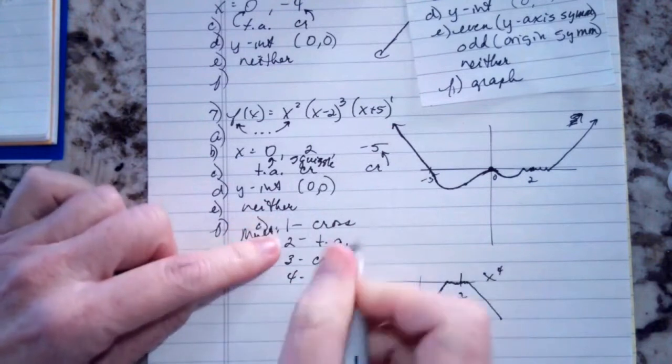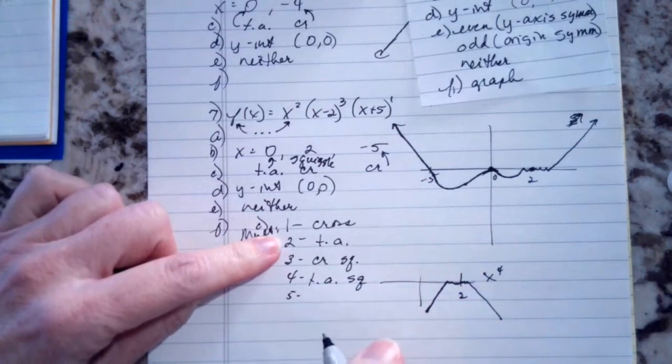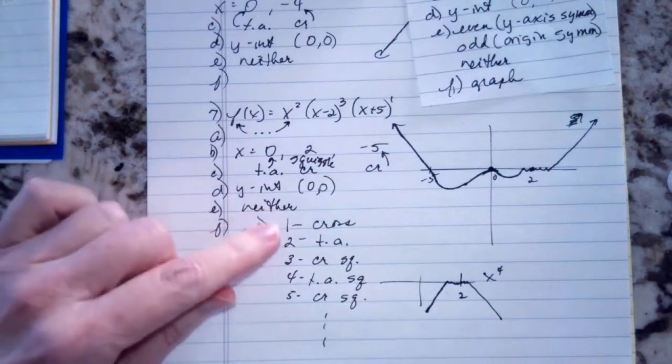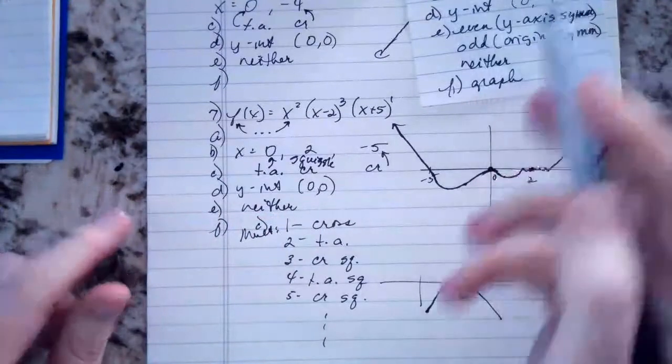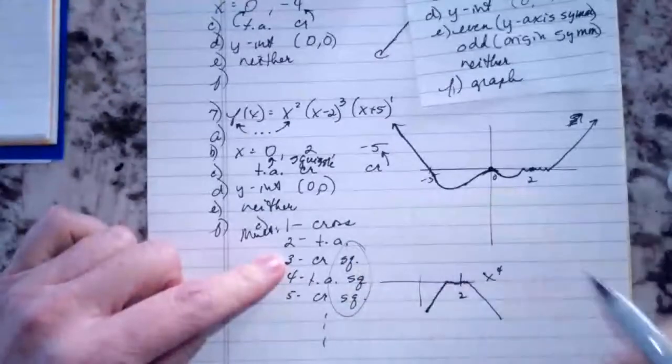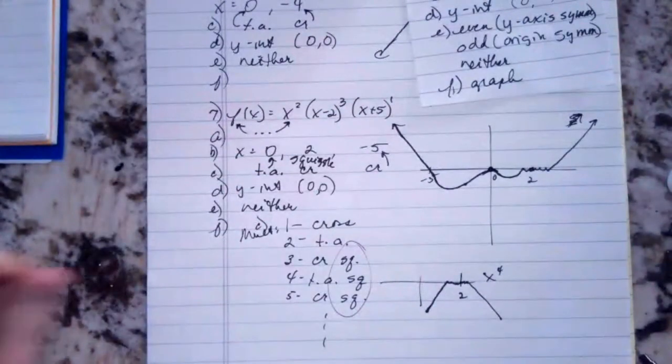If the multiplicity is 4, it's still going to turn around, but it's going to squiggle. If the multiplicity is 5, it's still odd, so it's going to cross, but it's going to squiggle, etc. So they'll still maintain their odd, even crossing or turn around, but anything bigger than 2 is going to involve a squiggle. And we only looked at this one that has a squiggle.